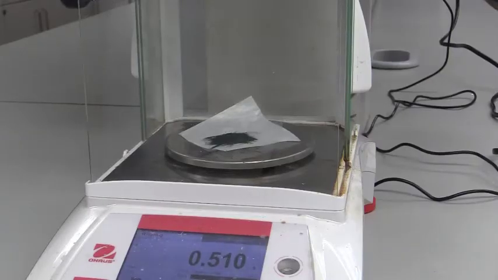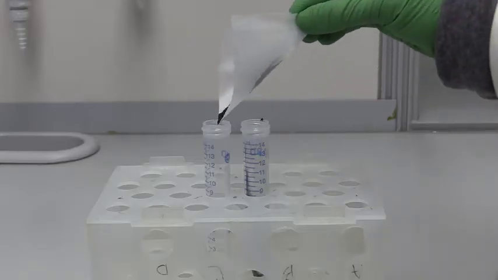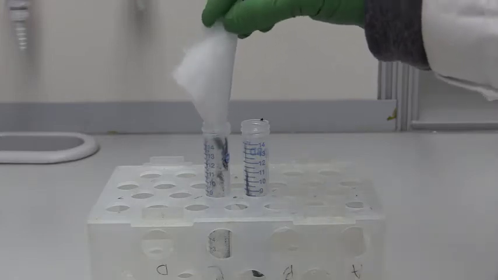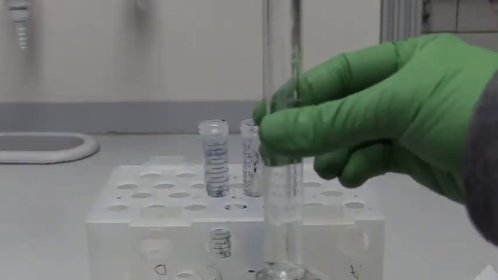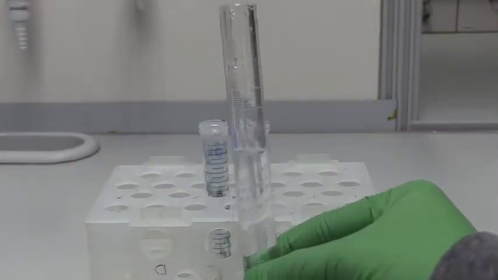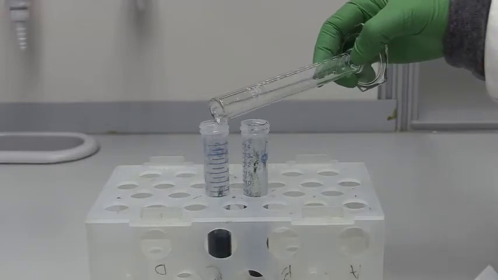I first started out by weighing out the spirulina, about 0.5 grams, and this was distributed into two different centrifuge tubes. Then I tried to put them evenly into the two tubes, and then 7 mils of phosphate buffer was poured into each of the tubes. The pH of the phosphate buffer was 7.